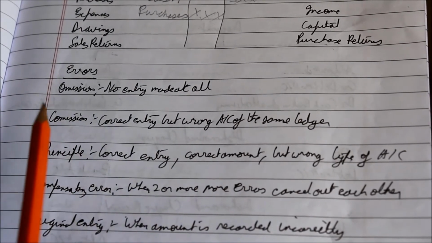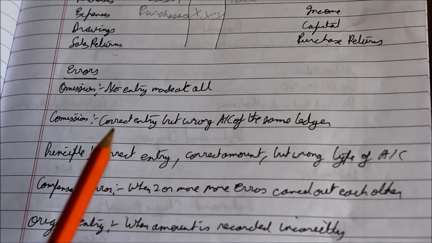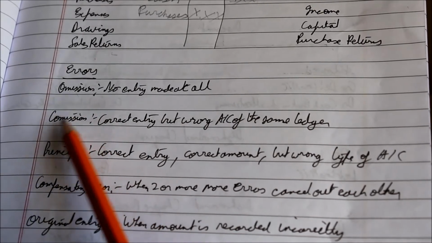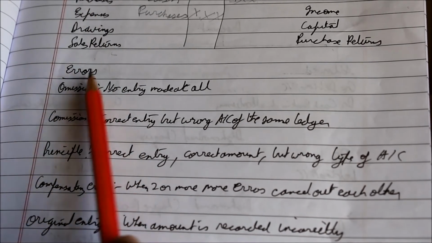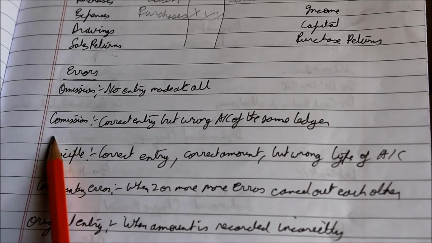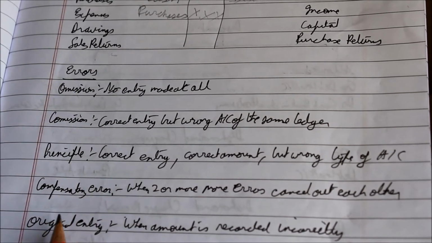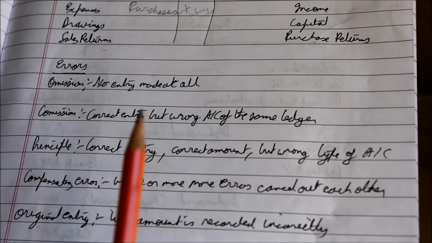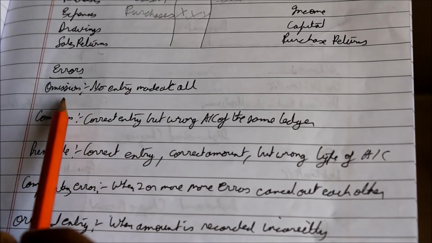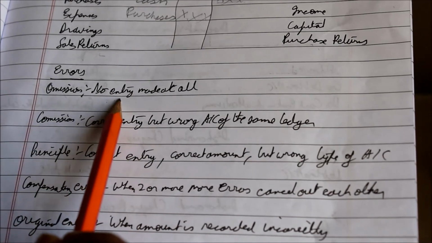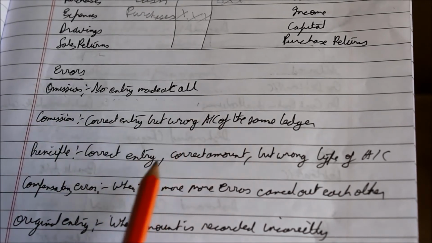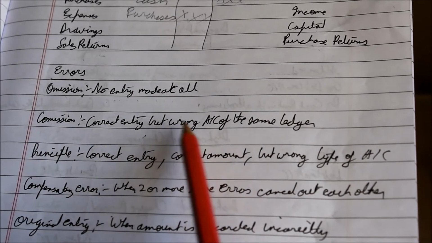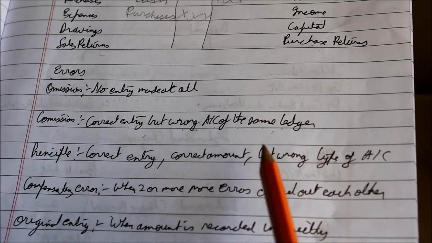Now, in the trial balance, if there are any errors made, these are the following of them. The following errors are omission, commission, principal, compensating error, and original entry and complete reversal. So, the omission error occurs when there is no entry of the transaction made at all. The commission error occurs when the correct entry but the wrong account of the same ledger has been made.